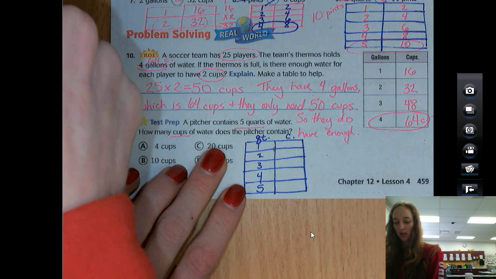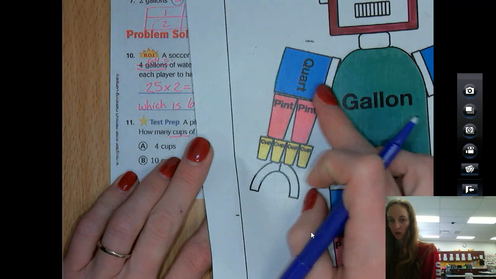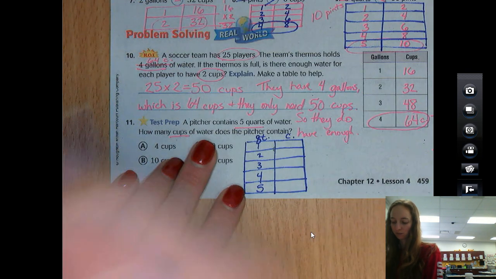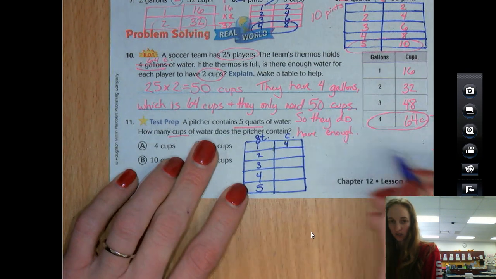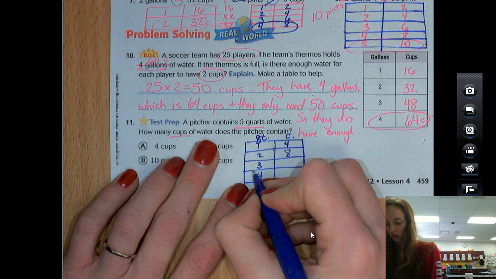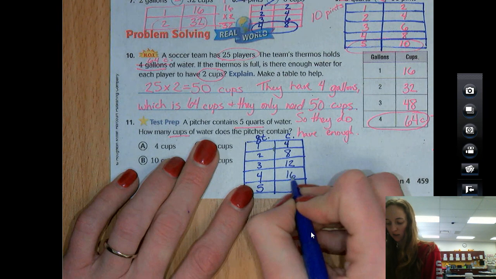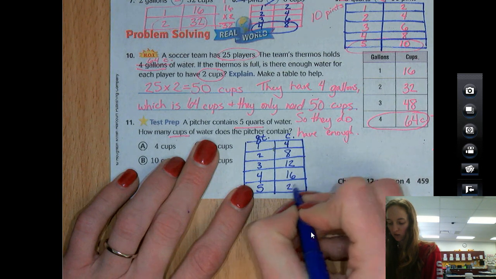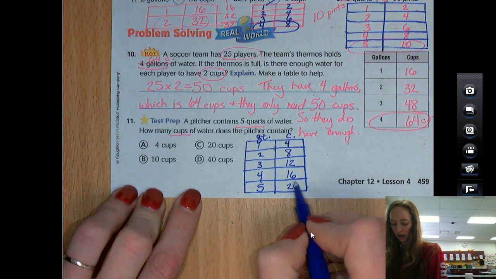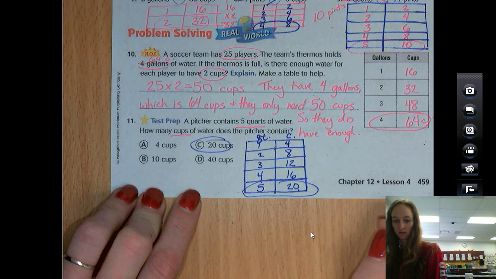So if I have 1 quart, how many cups is that? Just look at 1 quart is 4 cups. 1 quart is 4 cups, so times 4. 2 times 4 is 8. 3 times 4 is 12. 4 times 4 is 16. 5 times 4 is 20. Okay, how many cups is that? 5 quarts equals 20 cups. Okay?